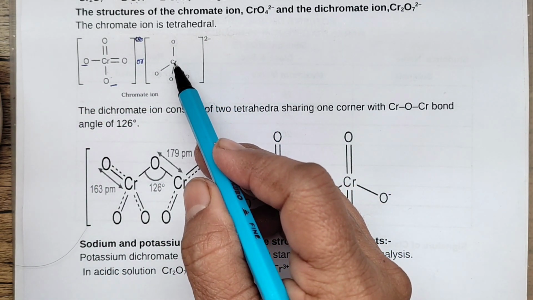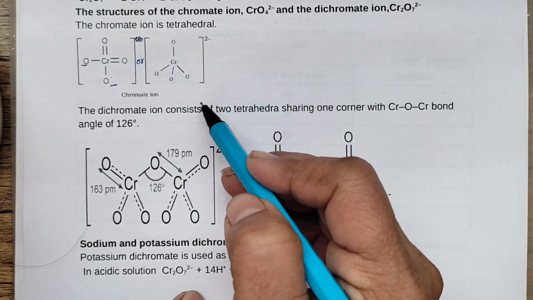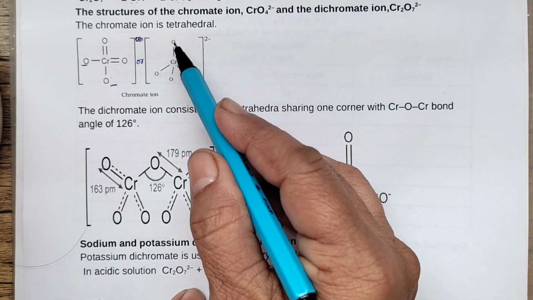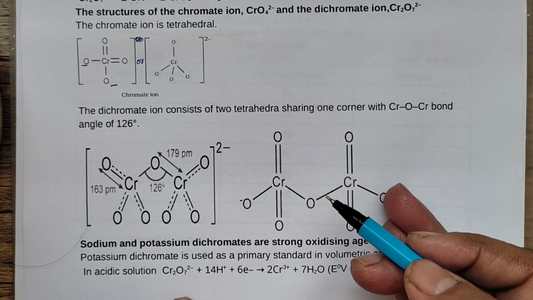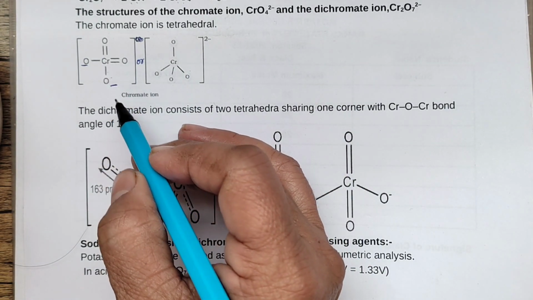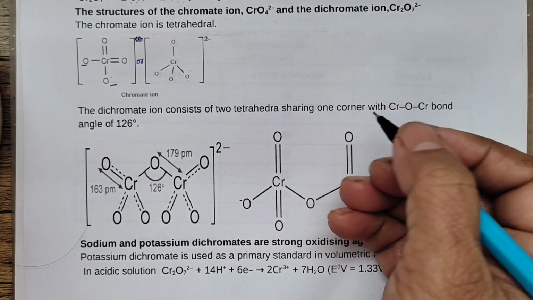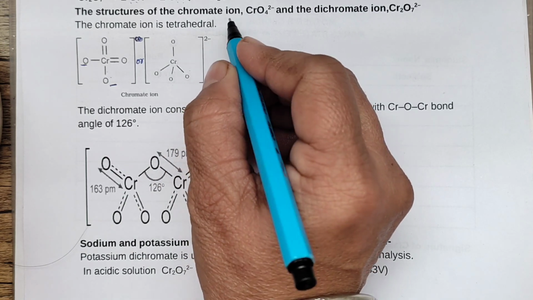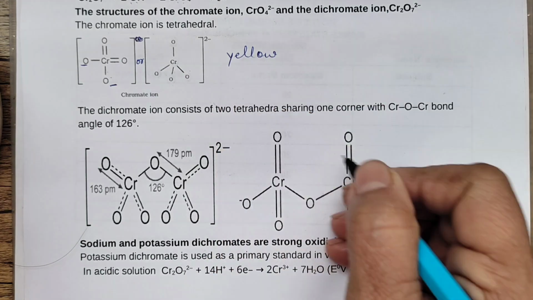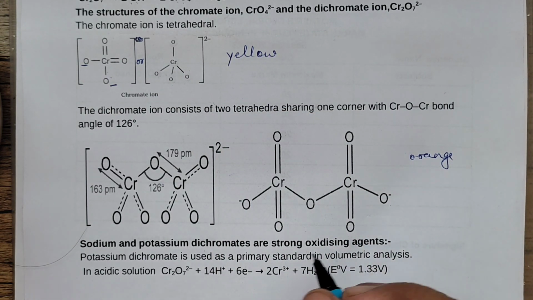You can draw chromium, 4 oxygens in tetrahedral arrangement, all single bonds, and close it in a square bracket with 2-. It means that the 2 negatives can be on any of the 2 oxygens, and the remaining 2 oxygens will be double bonded. The 2 oxygens which have single bonds will have negative charges, and the remaining 2 oxygens will have double bonds. Then next, this is yellow color. Again I am saying color is important. Chromate is yellow color and dichromate is orange color. This is orange color. We have both in the lab.